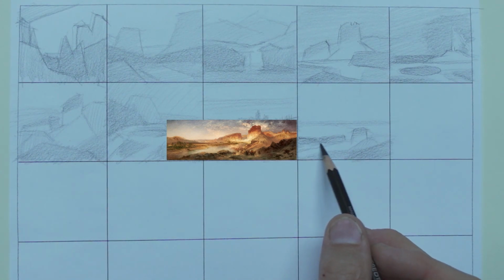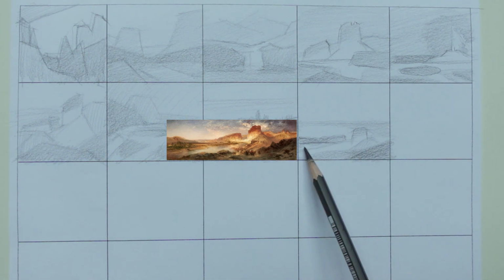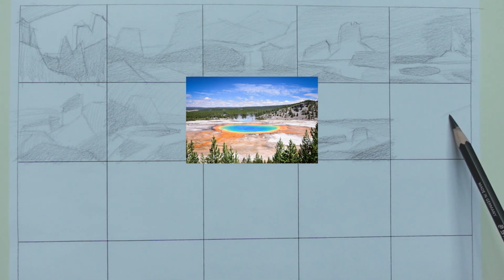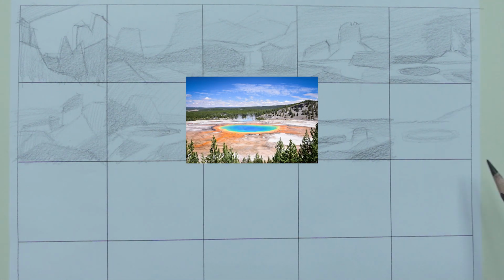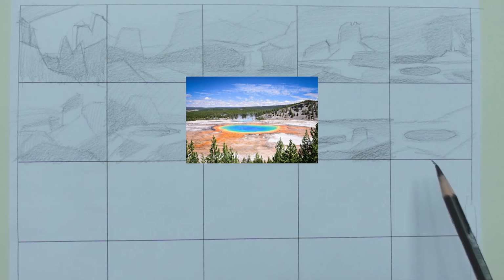This one is a photograph of Yellowstone, the Great Pool, or I can't remember the name of this actual location, but just squinting down, looking at those simple values. The water's a little dark. The trees are a darker value. I'm using triangles to figure out what those general shapes are for the trees.